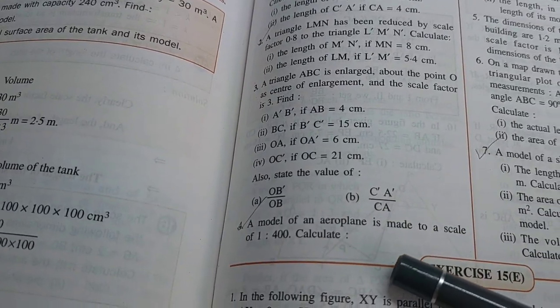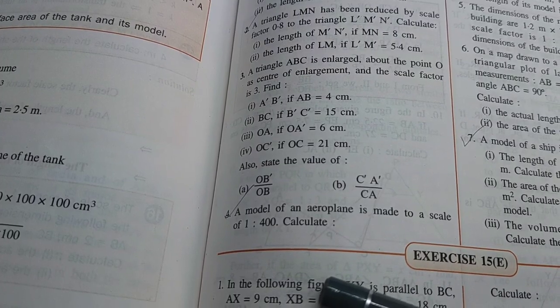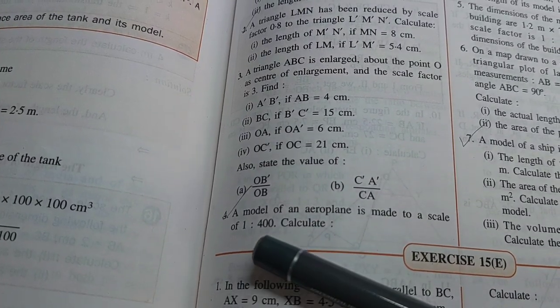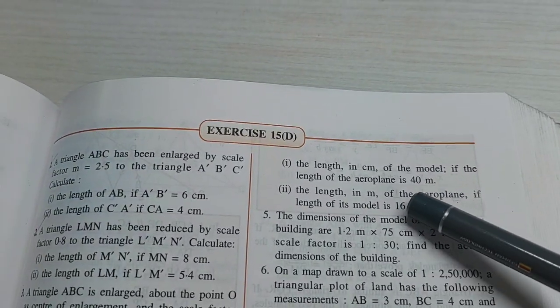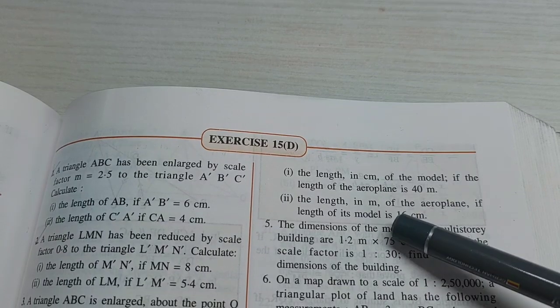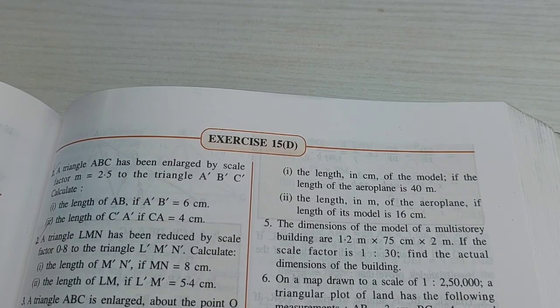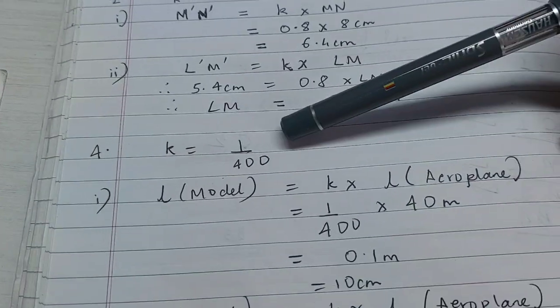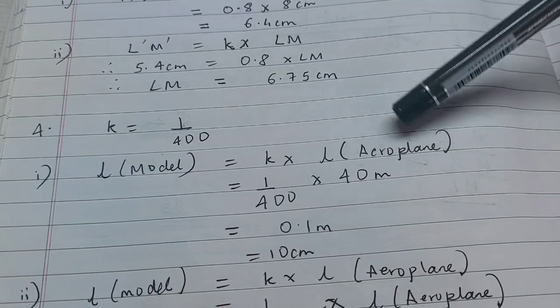Next, the fourth sum. A model of an aeroplane is made to a scale of 1:400. So once again, the scale factor is less than 1. Calculate the length of the model. And in the second case, a completely independent case, independent of Roman number 1, the length of the aeroplane. So K is given. Length of the model is K times length of aeroplane.